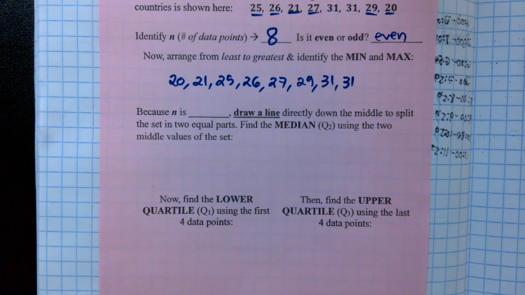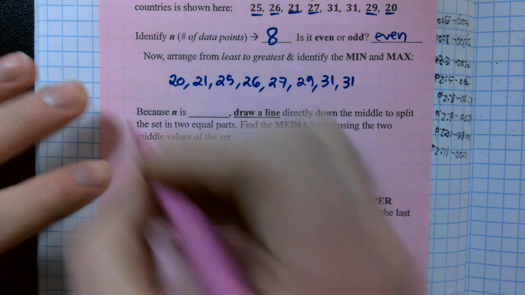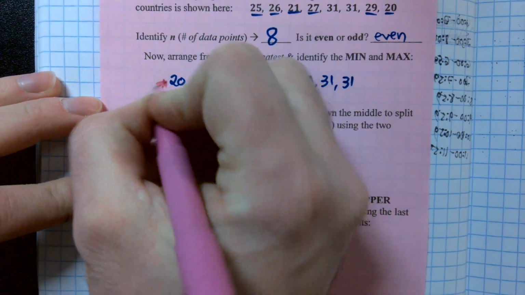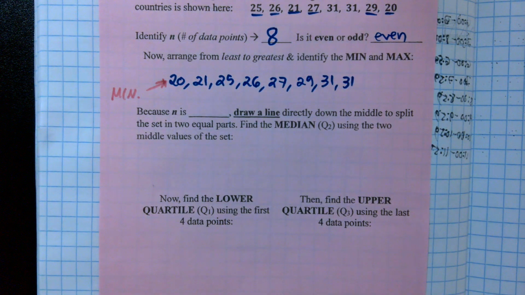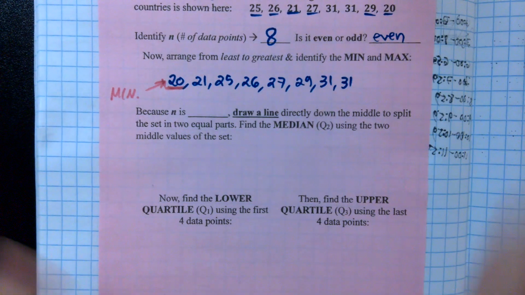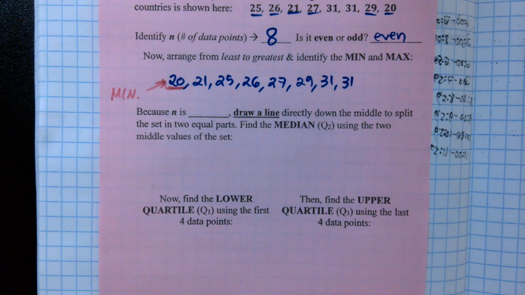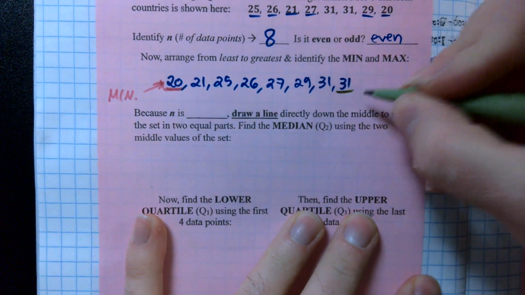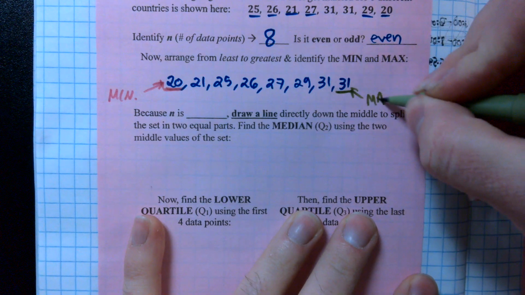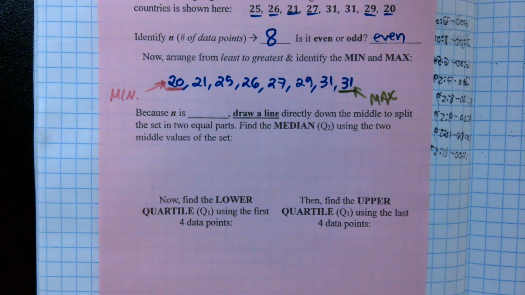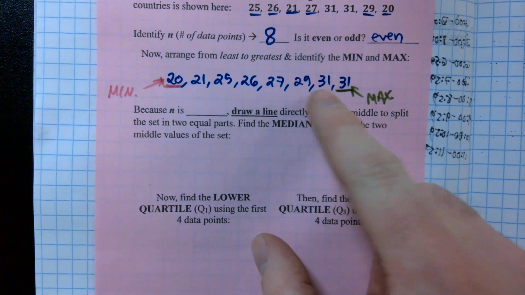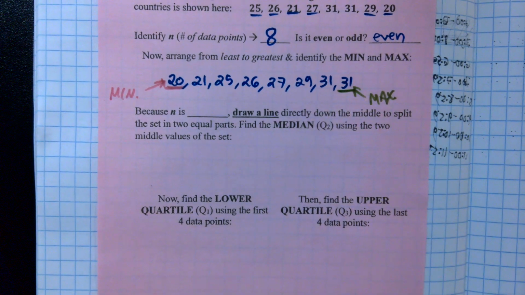Easy part first. What's my minimum here? 20. Okay, and what's my max? 31. That part's not too bad. What's the biggest number? What's the smallest number? Now, it doesn't matter that we have 2 of the same maximum. That's totally fine.